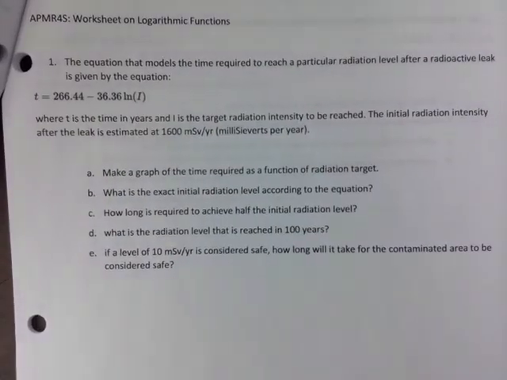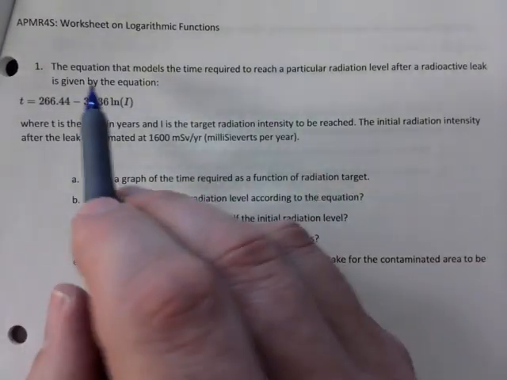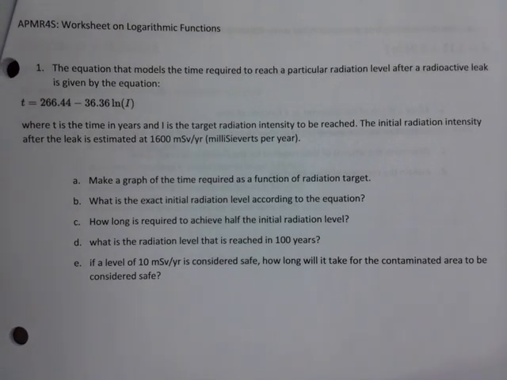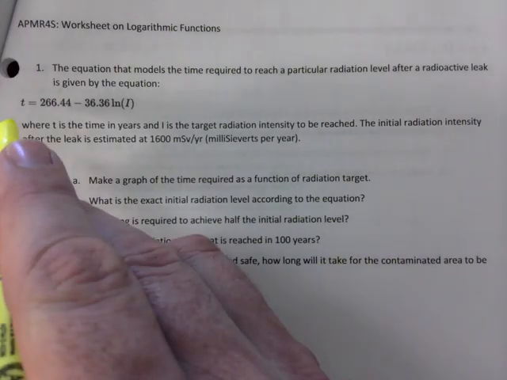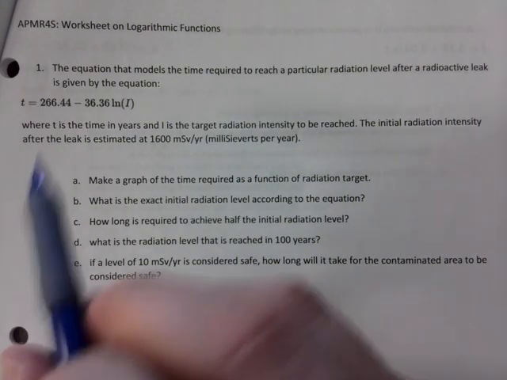It's right here. The equation that models the time required to reach a particular radiation level after a radioactive leak is given by the equation, blah blah blah. Right? That's what I call it.